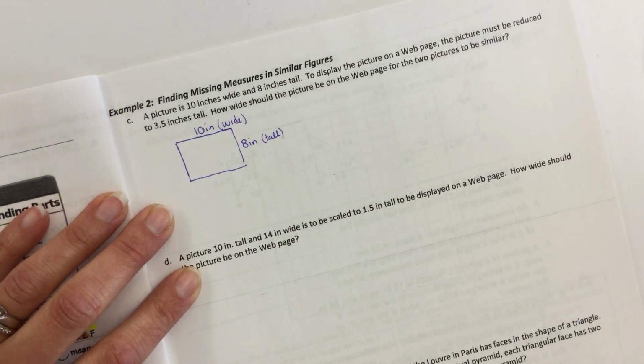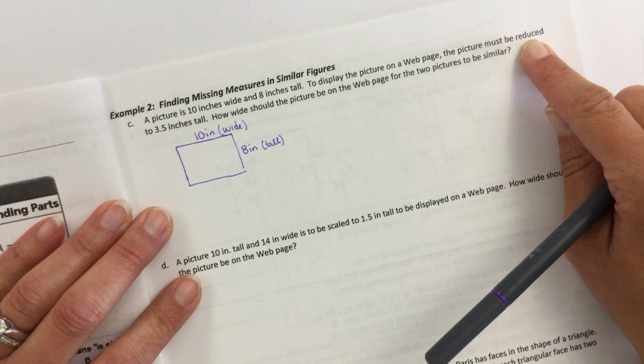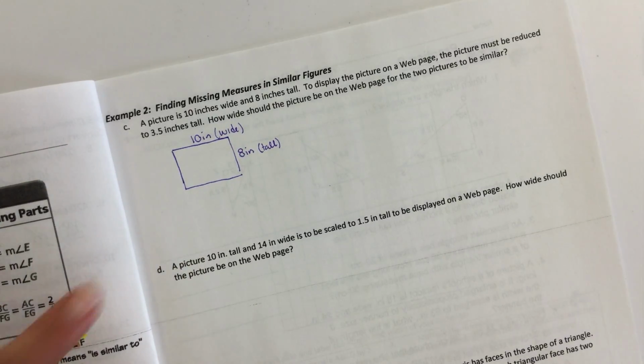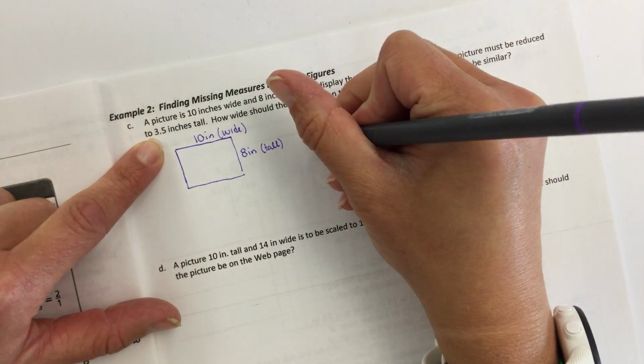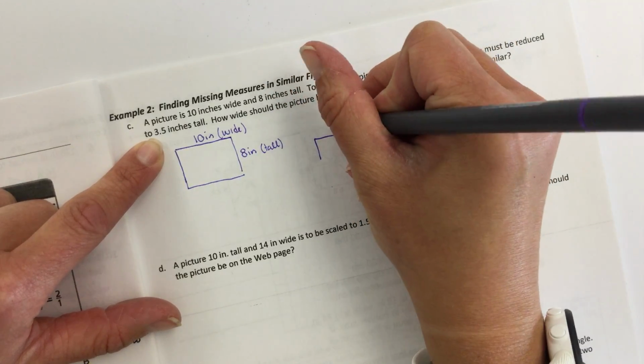To display the picture on a web page, the picture must be reduced. What does reduced mean? Smaller. It does mean simplified when we're talking about fractions, but when we're talking about an object, we're making it smaller. We're going to make it 3.5 inches tall, and we don't know how wide.